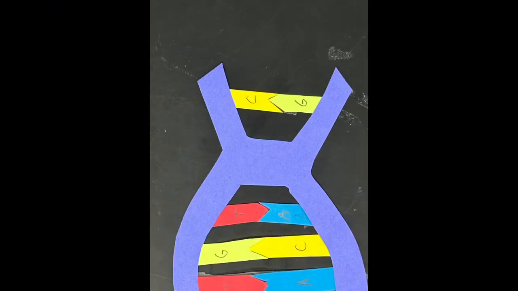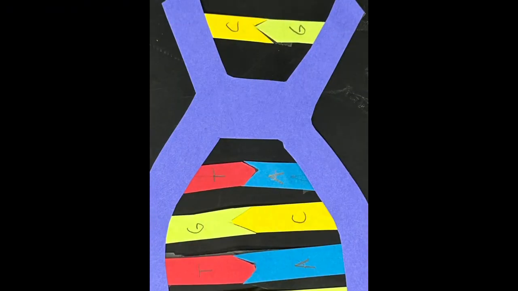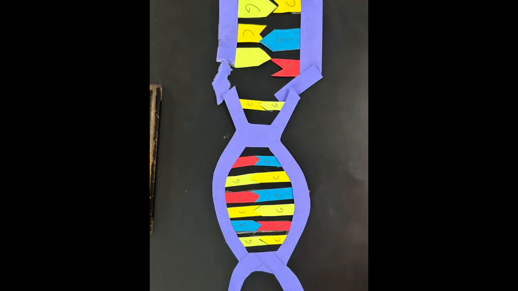The DNA, we're zooming in. The DNA opens back up.